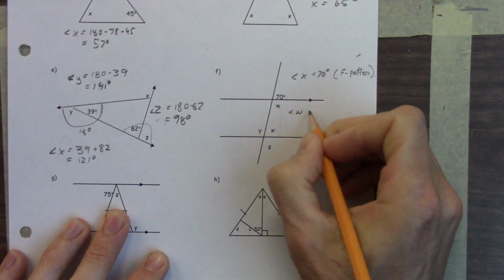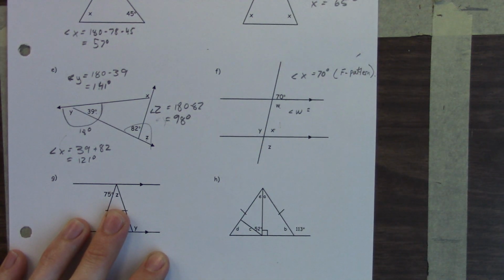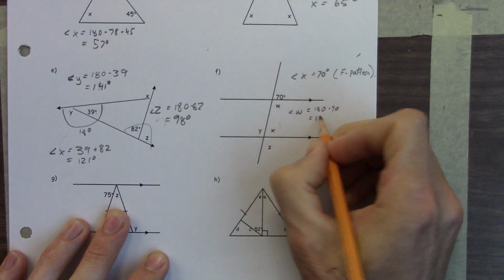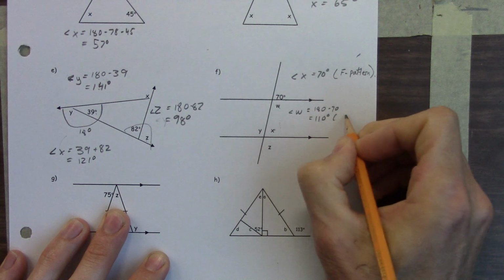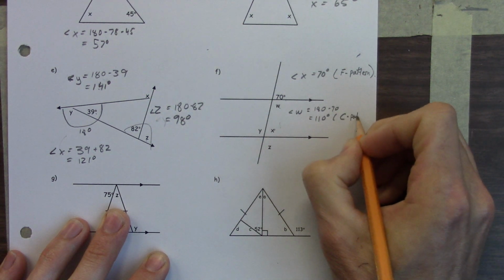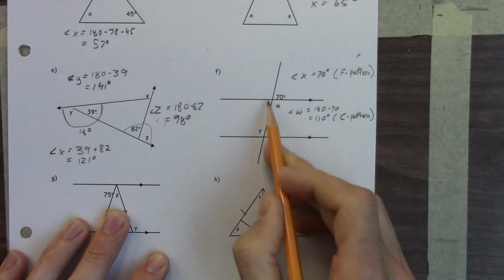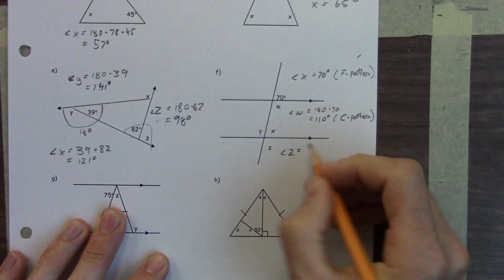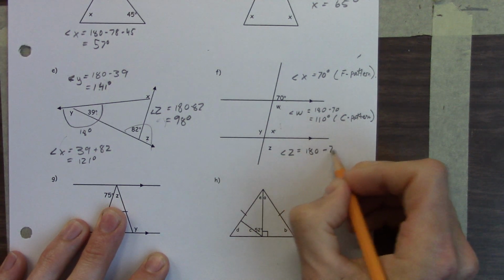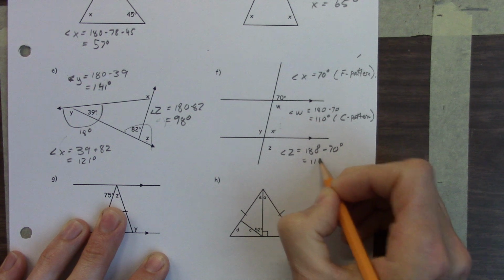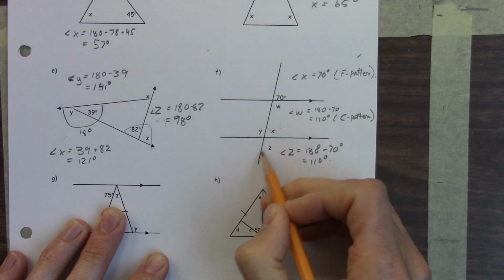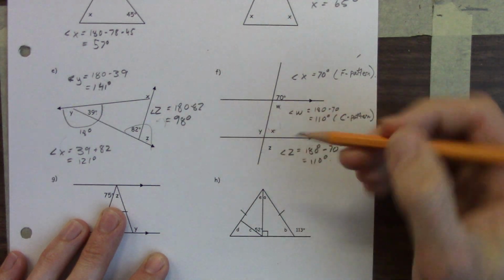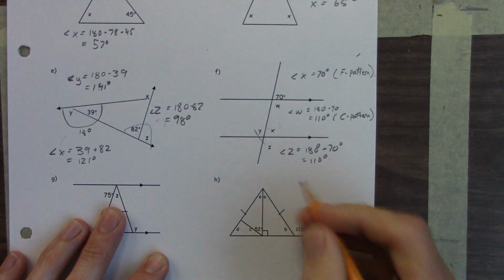Angle W is going to be equal to 110. So it's 180 minus 70 is equal to 110. And this is the C pattern. Here's my C. We also know Z is going to be equal to 180 minus my X, 110 as well. That's just because of our rule here: 180 minus one angle is the other angle. And then finally, Y is going to be the same as Z because it's an opposing angle.